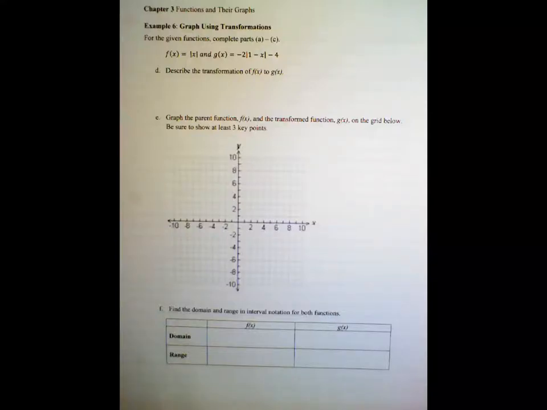Example 6 is our last example for section 3.5 on graphing using transformations. In this example, the parent function is the absolute value function. Now let's look at this g of x. We're looking for transformations, but once we get inside the absolute value, it doesn't quite look like what we might be expecting. Instead of an x plus or an x minus something, we have 1 minus x.